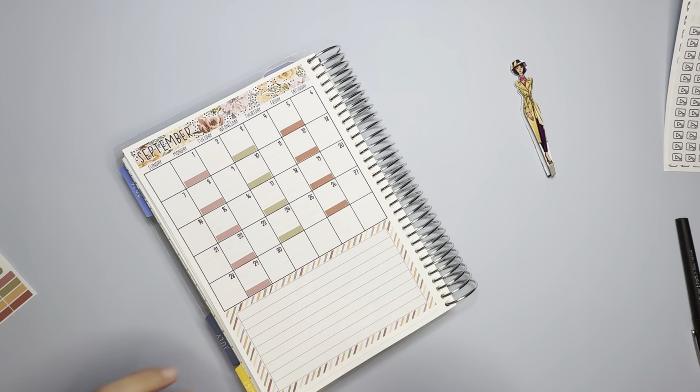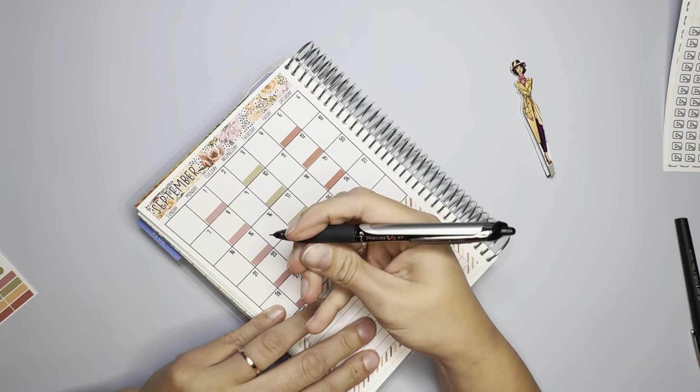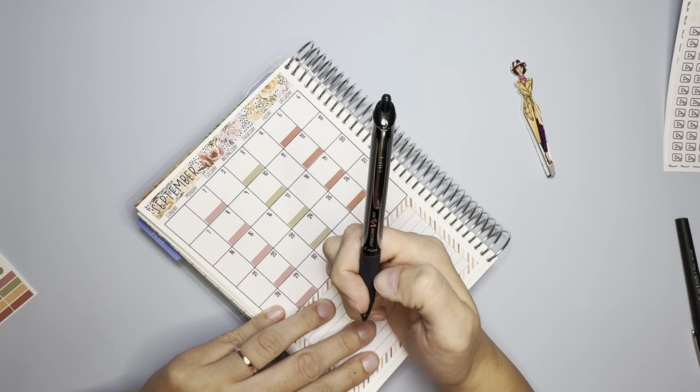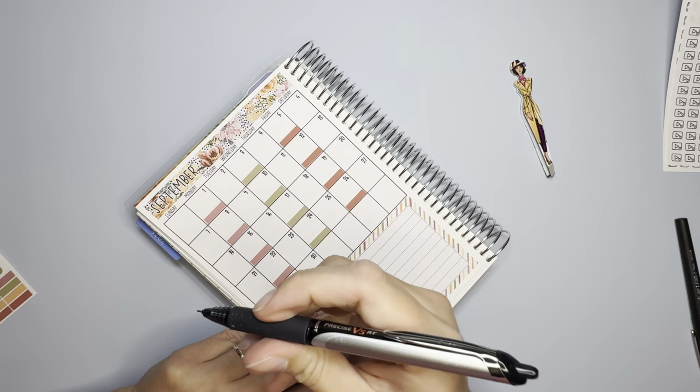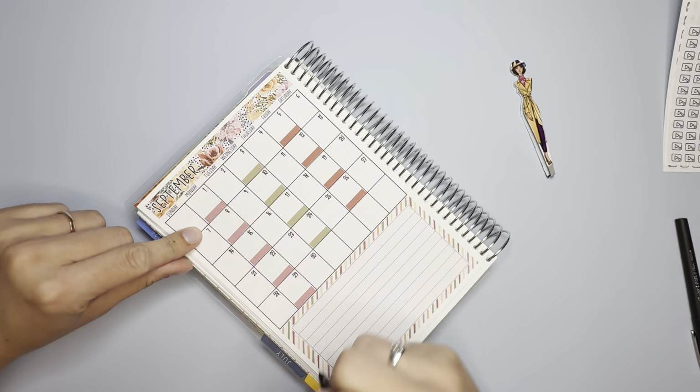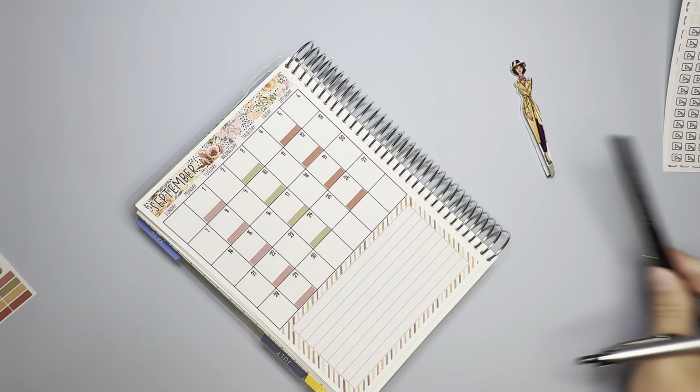I'm gonna have to grab this Pilot Precise pen that's a V5, because these are very small and I struggled with my Papermate to write on them last month.